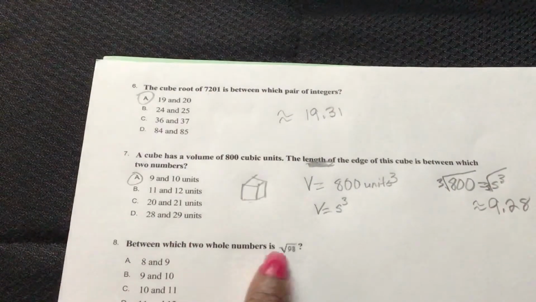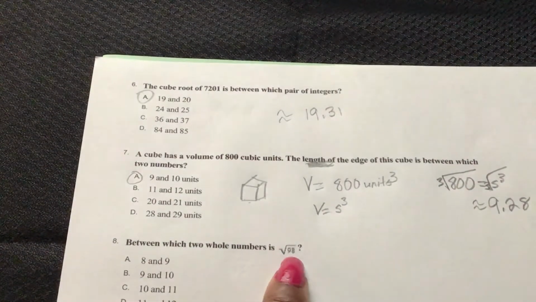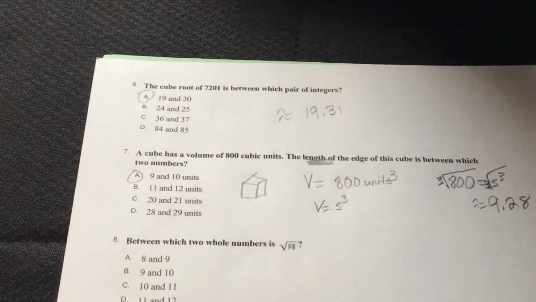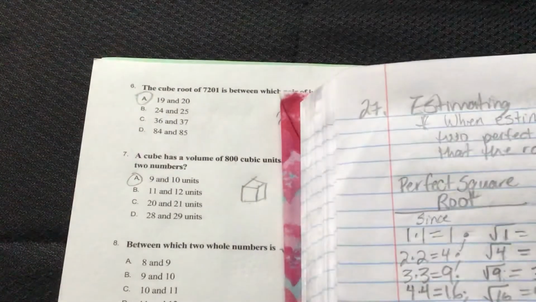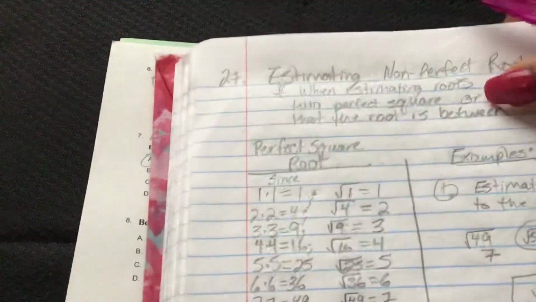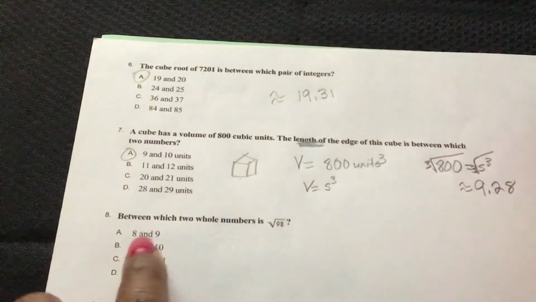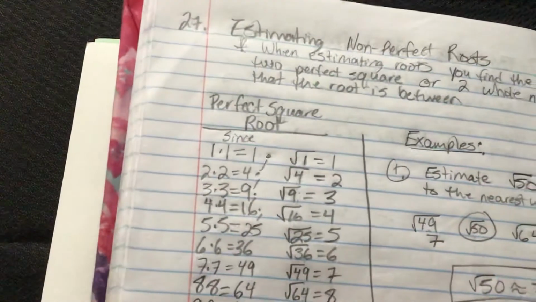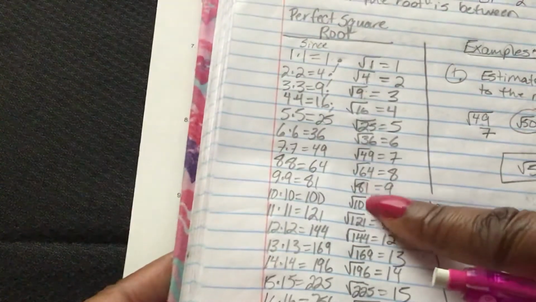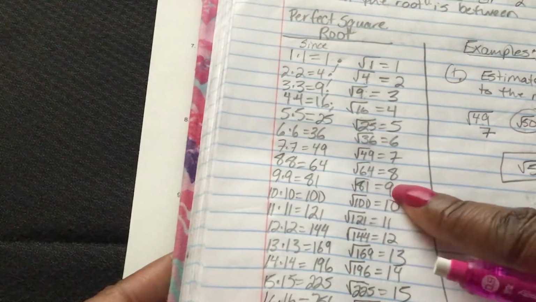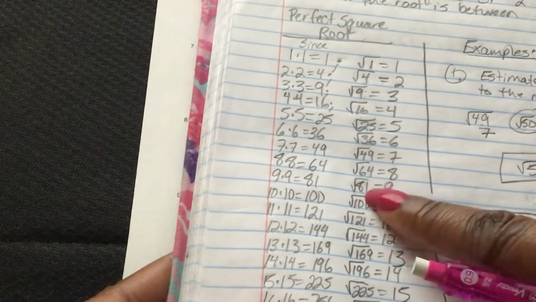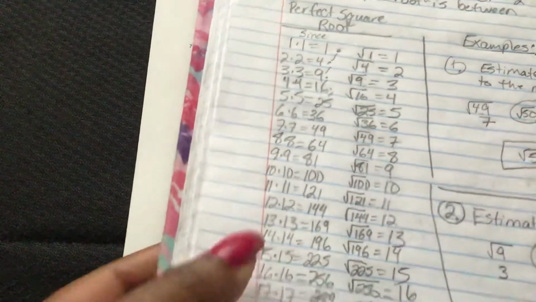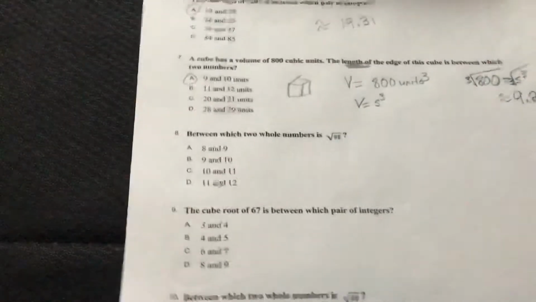Between which two whole numbers is the square root of 98? Remember, you can type it again, or you use your perfect squares, and you figure out which two whole numbers the square root of 98 is between. The square root of 98 is right here. It's between these two. You see that? So it's between 9 and 10 because 98 is right in here. So 9 and 10 is going to be our answer here.